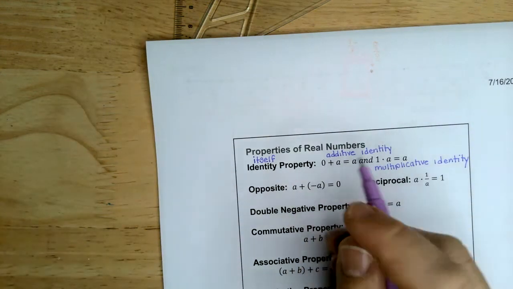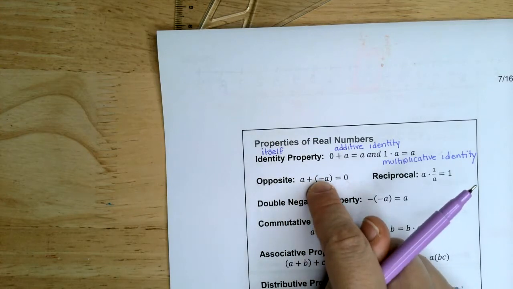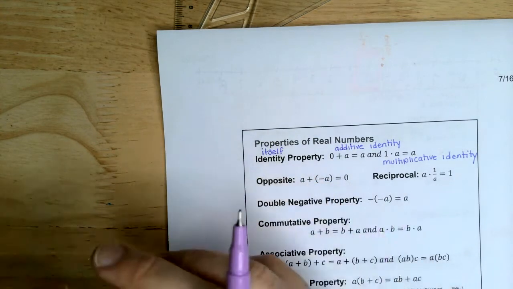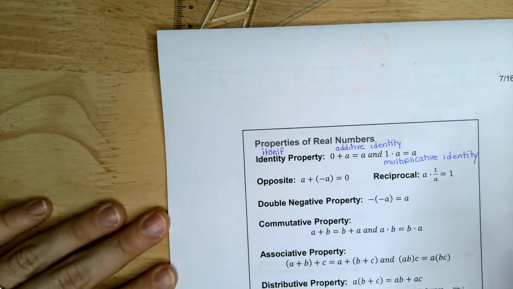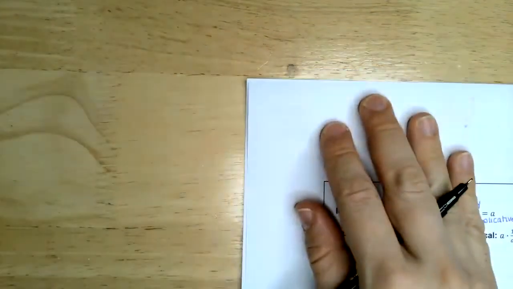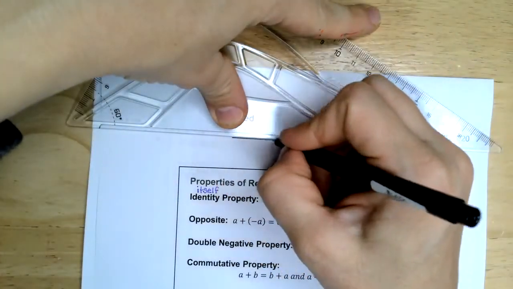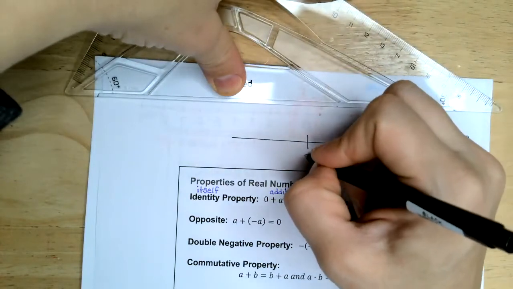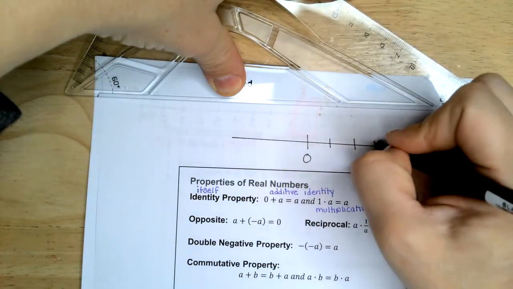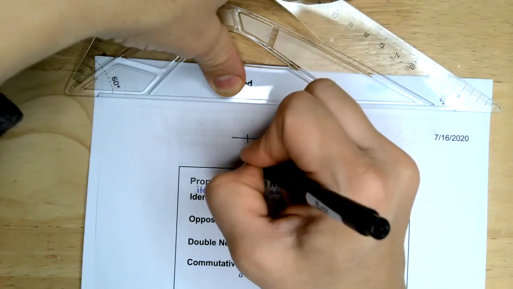The opposite property means that a and negative a are the same distance on the opposite sides of 0 on the number line, right? Another number line. So here's 0. Here's +3. Here's -3.